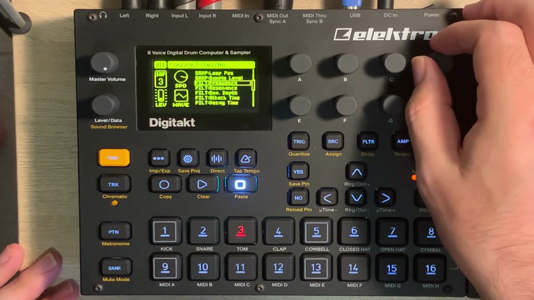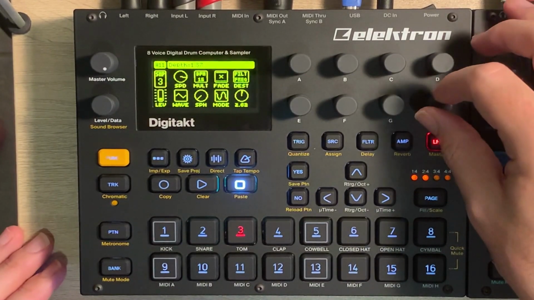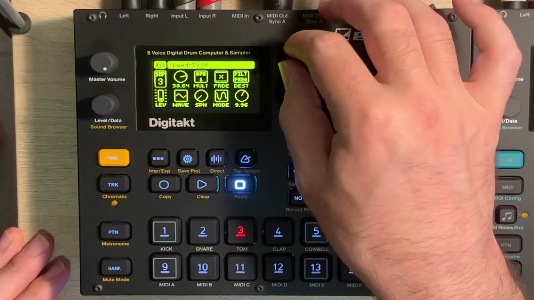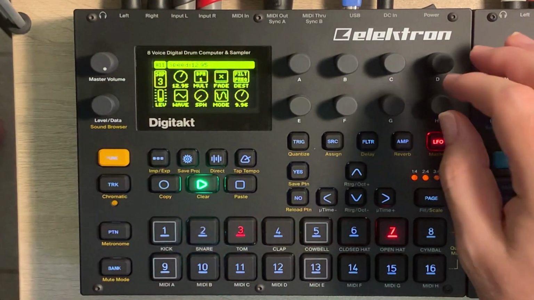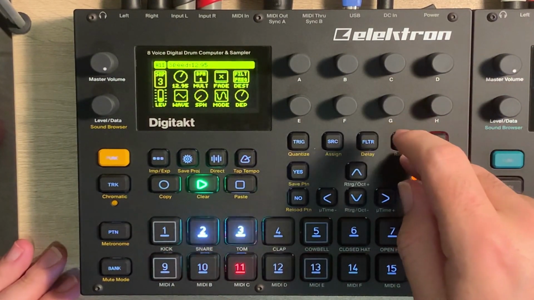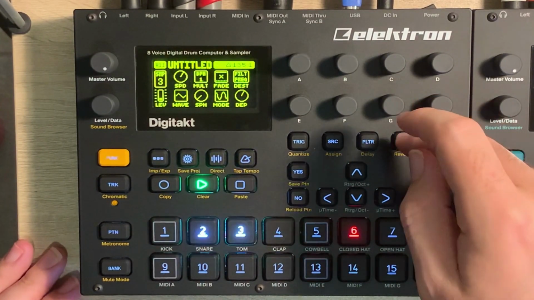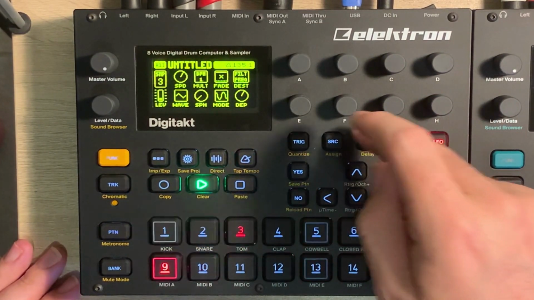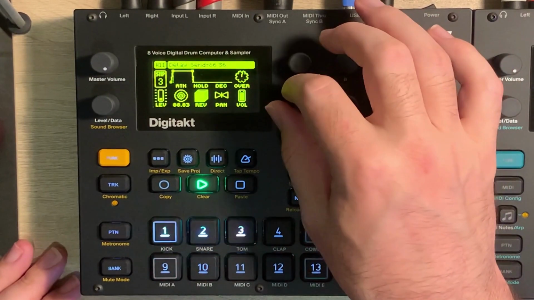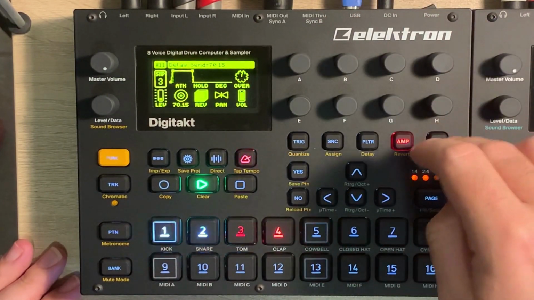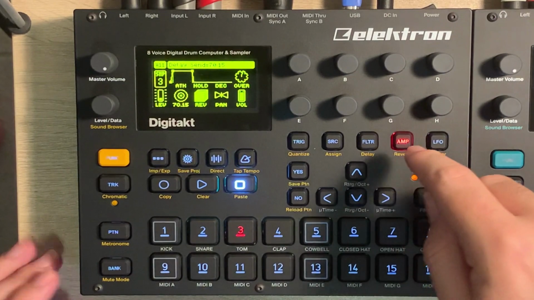Filter LFO. It's been done before, but why not? And yeah, let's get some delay in there anyway, after all, in spite of not doing it before.